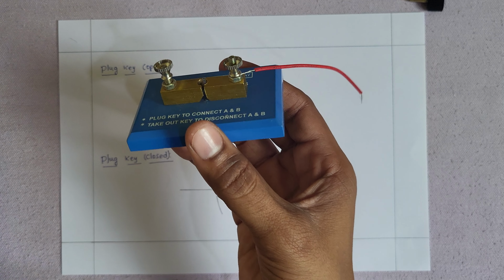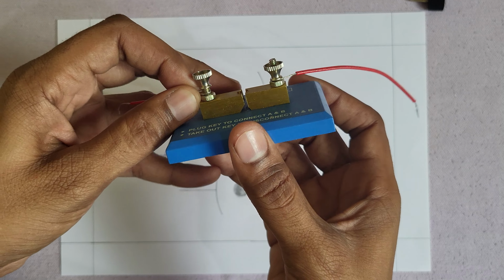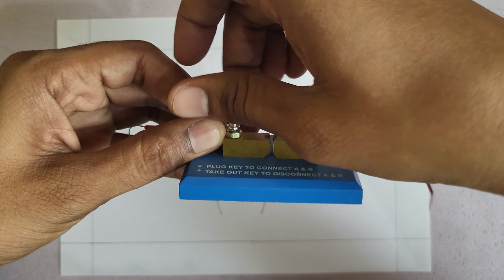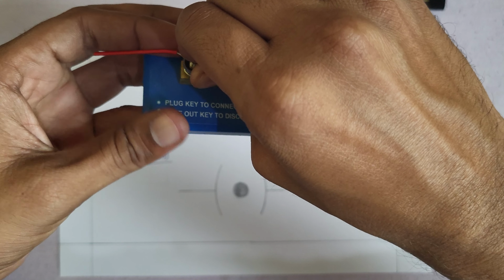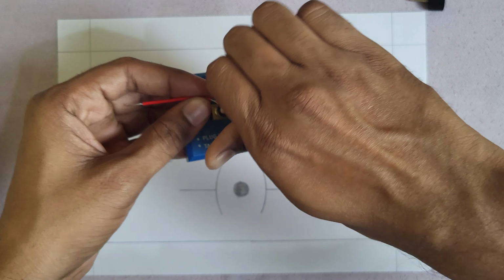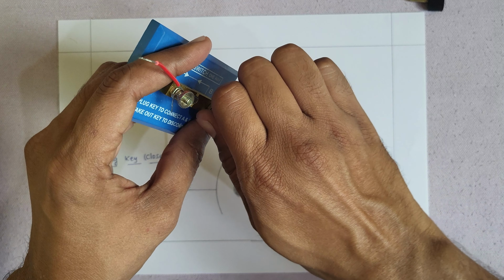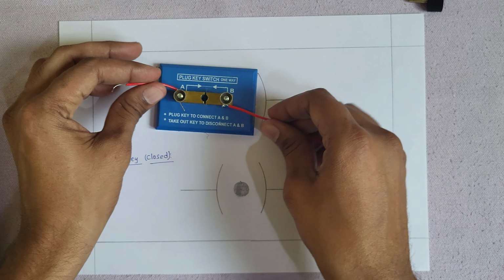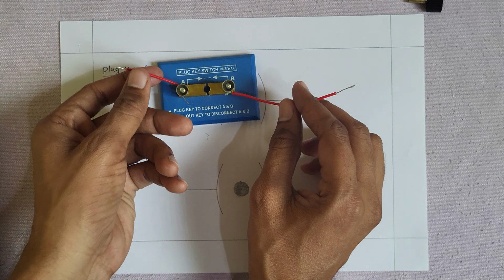And on this side also, we can place the wire like this and we can tighten it. Like this. This is how a plug key will be used, and to this wire and to this wire we can connect any circuit. Okay, this is how a plug key is used in a circuit diagram.